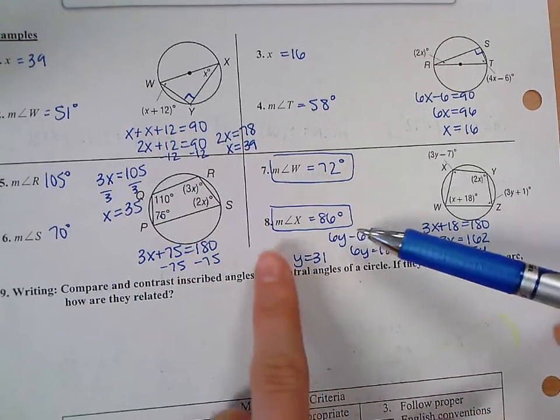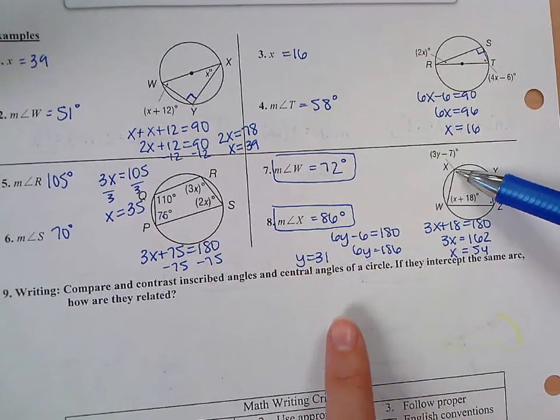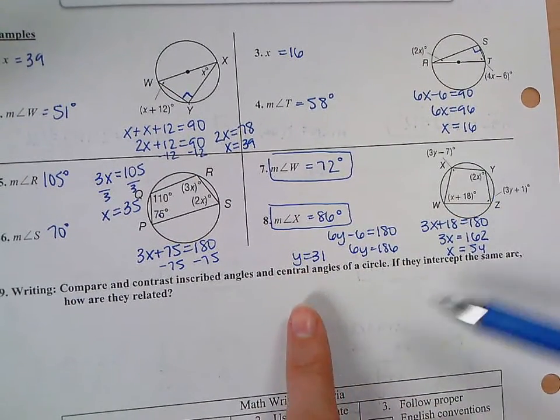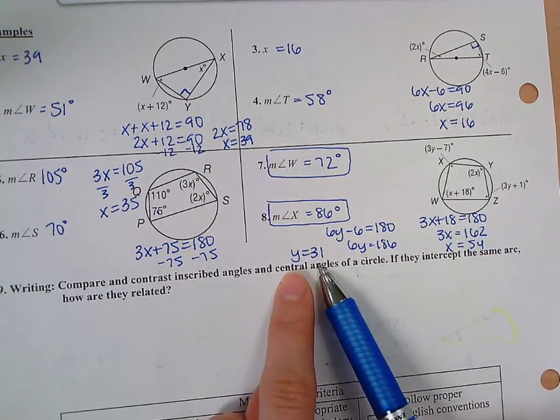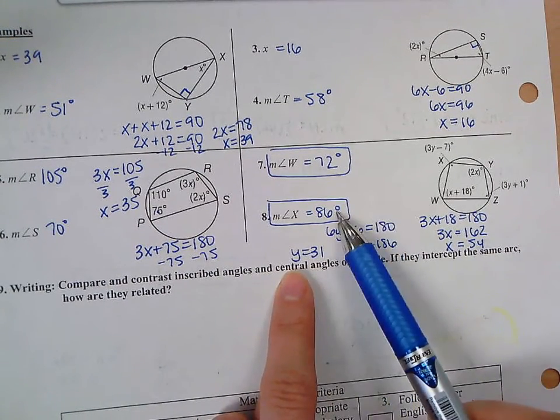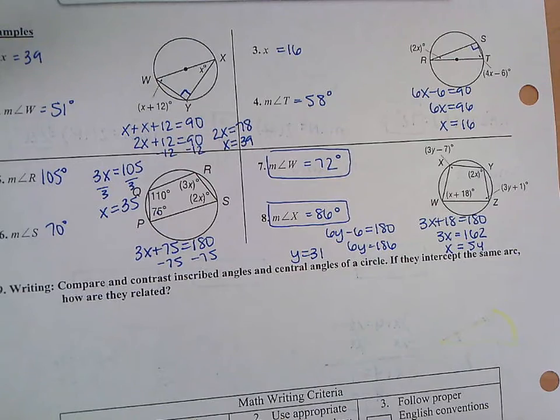And then for angle X, you have to find the variable Y, which should be 31, and then substitute that into angle X to get 86. So careful when you find the variable that you look to see, is that your answer, or do you have to plug it back in to get something different? Any questions on those? Otherwise, we're going to talk about the writing question.